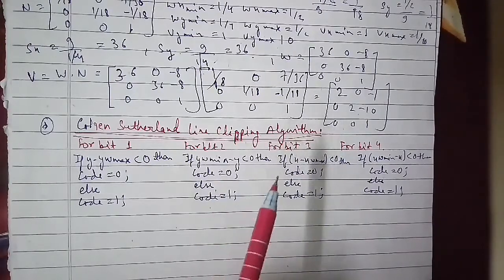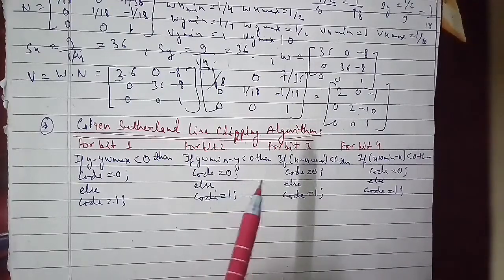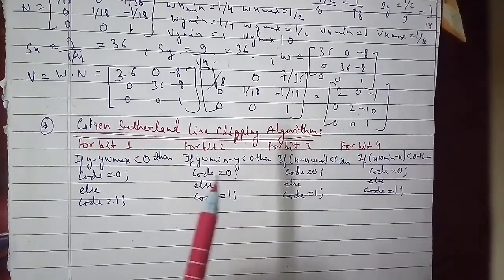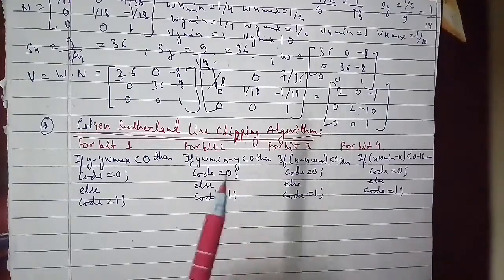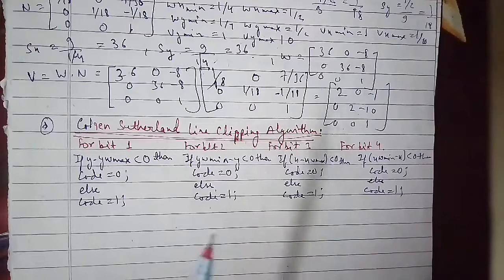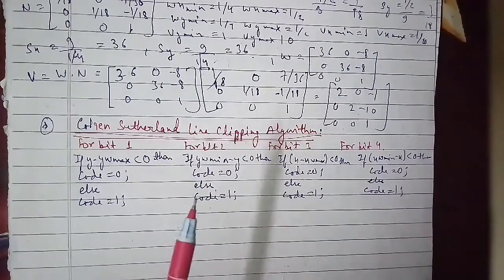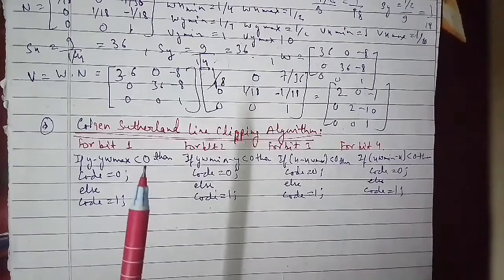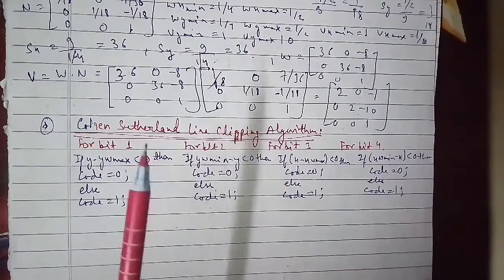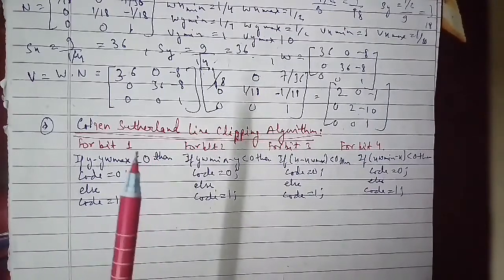So here we'll end this class, and in the next coming class we'll end this unit as well, the unit 2 of computer graphics, and then we'll continue with the next unit as well, that is the 3-dimensional unit. In this subject we have only 4 units, and we'll discuss the short answer questions as well.